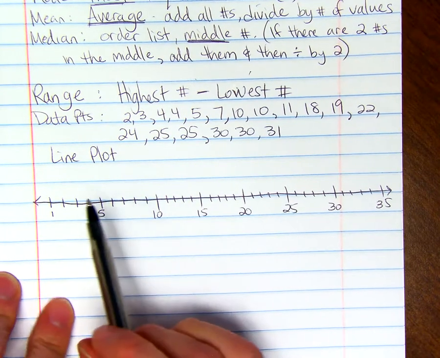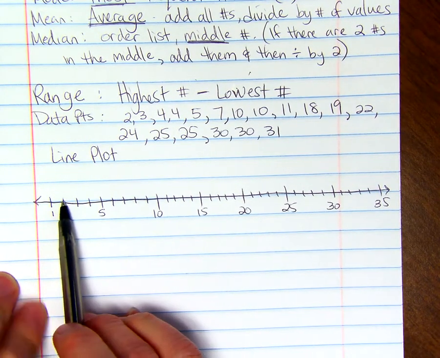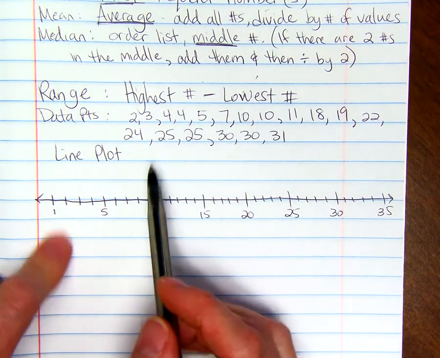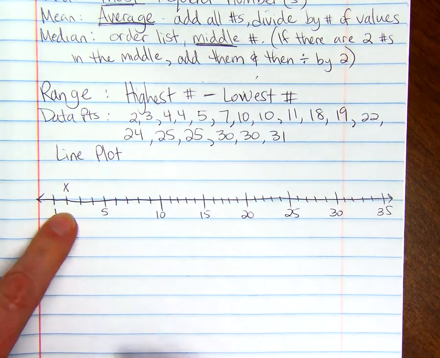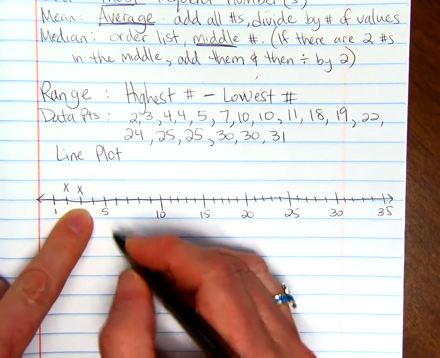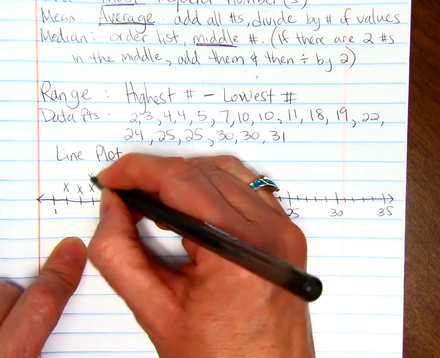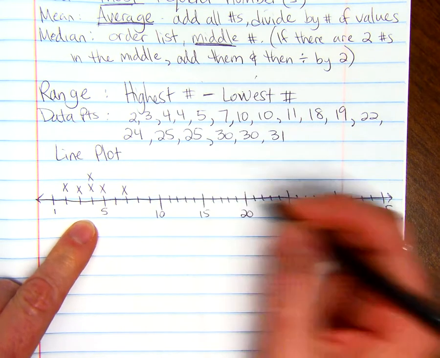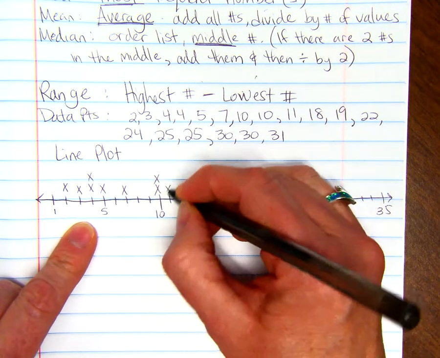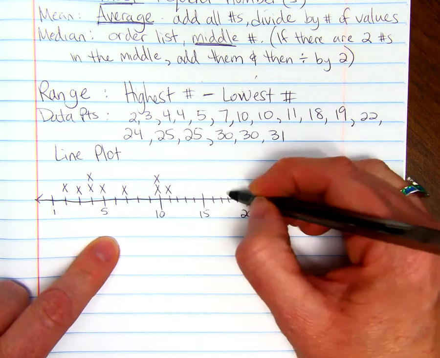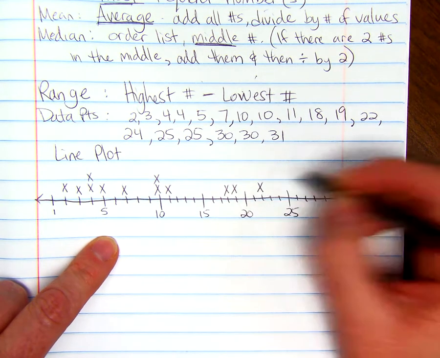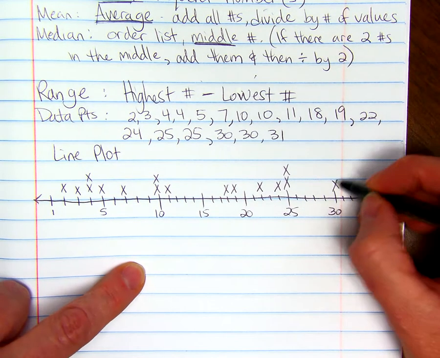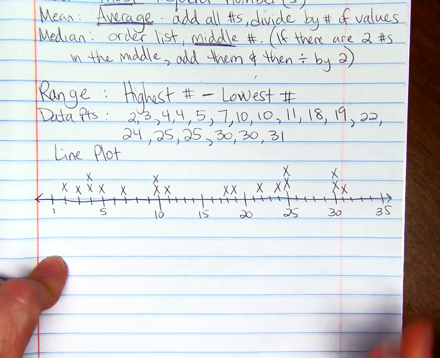Now, a line plot is just x's above the number. So for instance, we have a number 2, so we're going to put an x right above the number 2. We have a 3, so we put an x above 3. We have 2 4s, so we have 2 x's that go up from the 4. We have a 5, a 7, 2 10s, 11, and then an 18 goes all the way up here, a 19, 22, 24, 2 25s, 2 30s, and a 31. This is called a line plot.